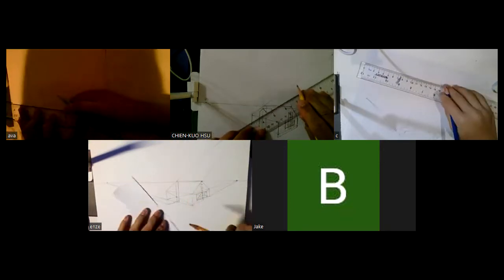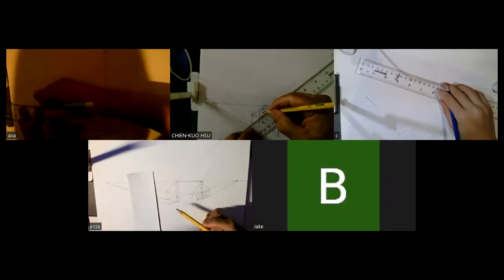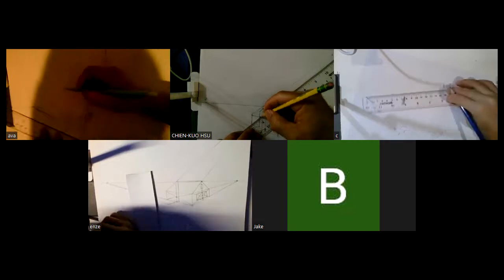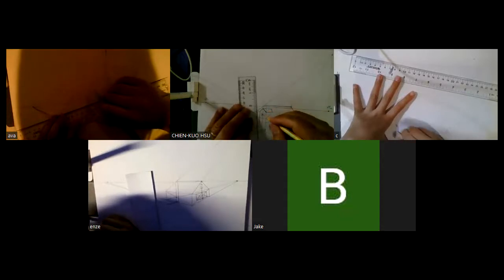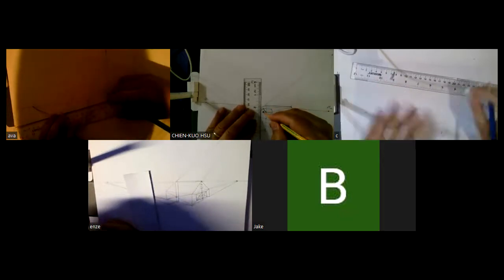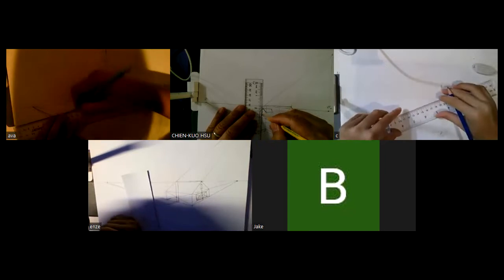And same thing, halfway. Let's see. Halfway will be here.